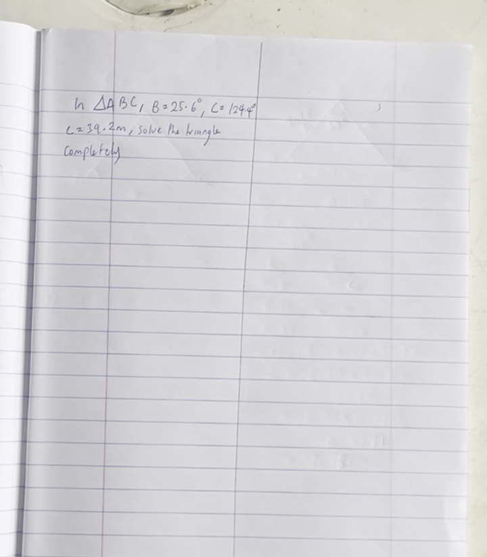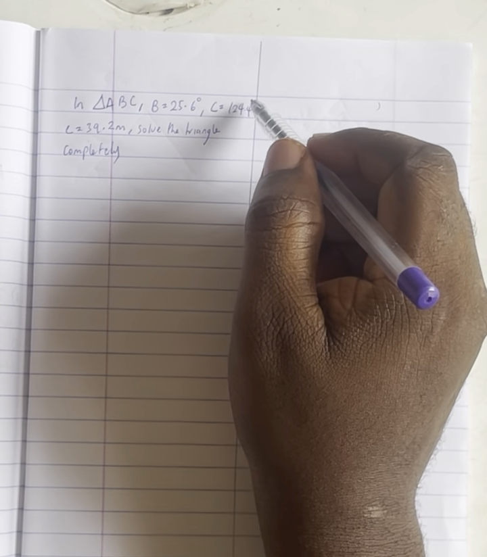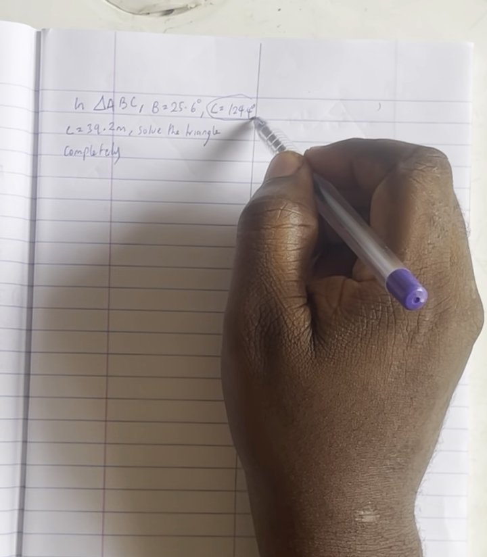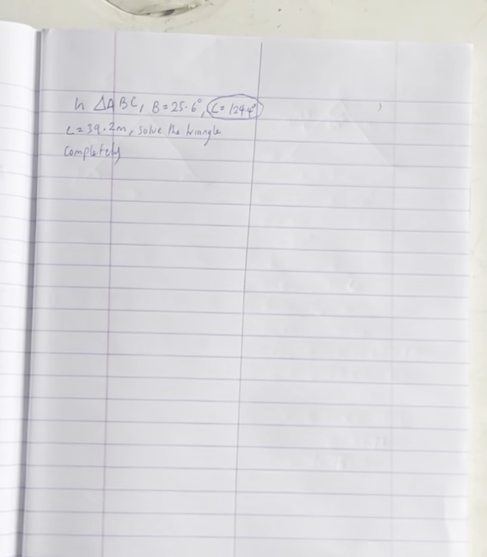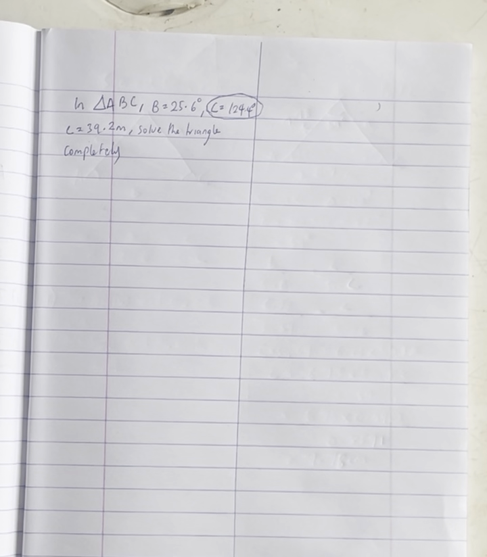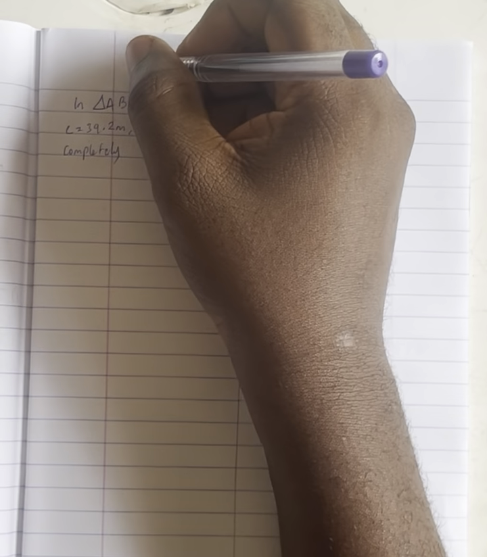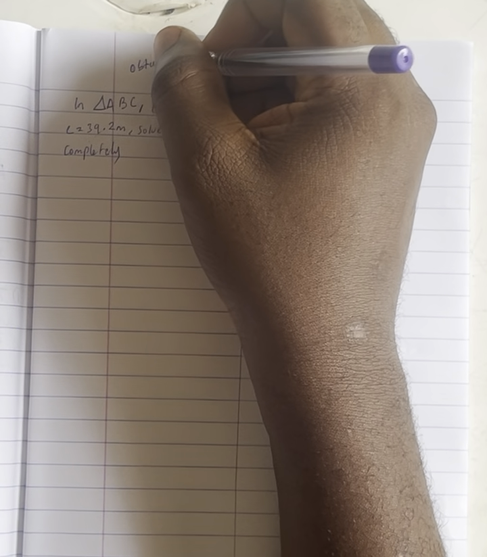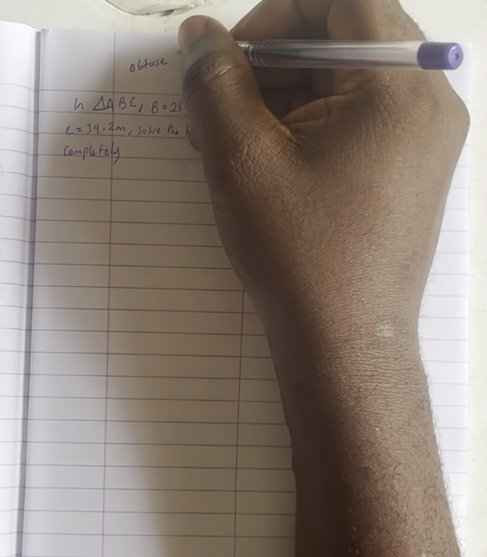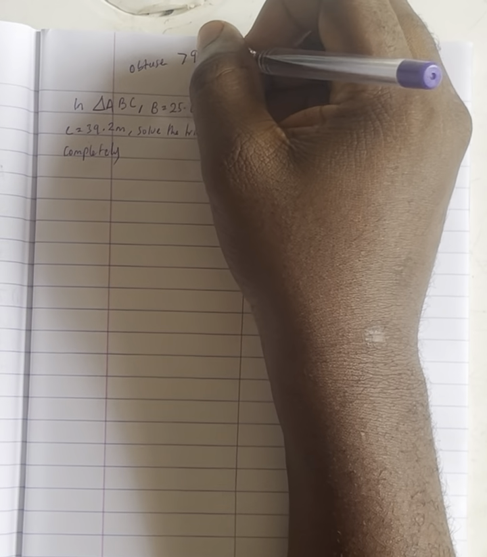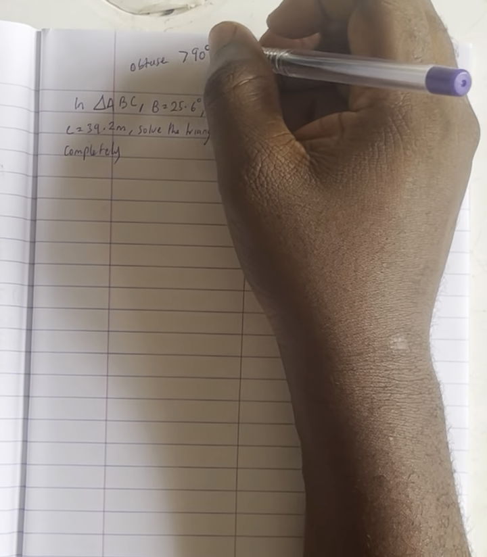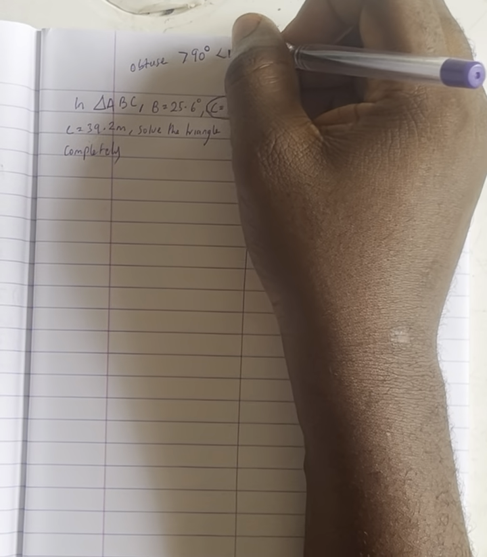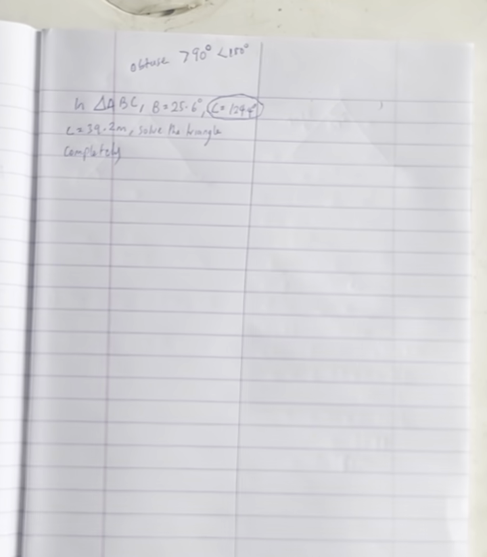We first have to draw a triangle. And there is something we should know about this angle here, that this angle C is an obtuse angle. And what is the meaning of obtuse angle? An angle that is greater than 90 degrees but usually less than 180 degrees.